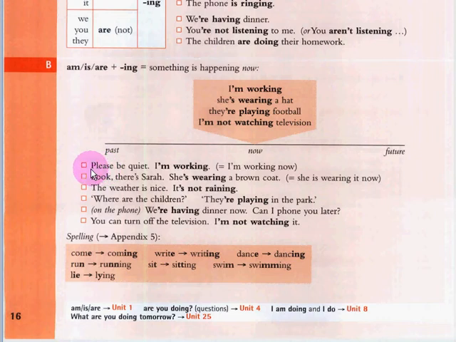Number 1, please be quiet, I'm working. Or you can also say, I'm working now. Next, look, there's Sarah. She's wearing a brown coat, meaning she is wearing a brown coat now. Next, the weather is nice. It's not raining. Where are the children? They're playing in the park. We're having dinner now. Can I phone you later? Next, you can turn off the television. I'm not watching it.